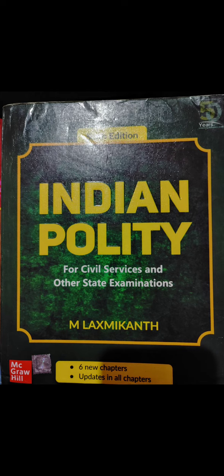Charter Act of 1853. This was the last of the series of Charter Acts passed by the British Parliament between 1793 and 1853. It was a significant constitutional landmark. The features of this act were as follows: it separated for the first time the legislative and executive functions of the Governor General's Council. It provided for the addition of six new members, called legislative councillors, to the council.